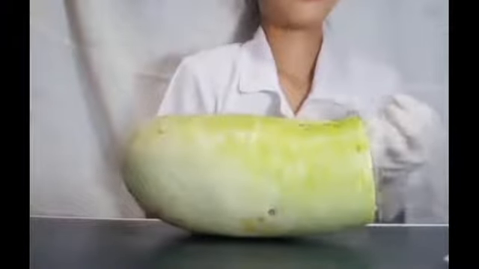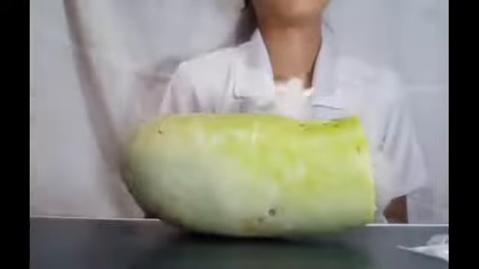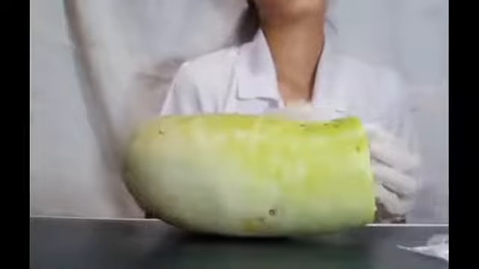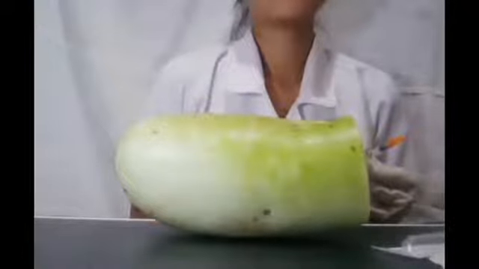Actually, this is in units, and you can see it says 100 units. So we're just going to pretend we're going to give 10 units. So we're going to get 10 units of insulin.